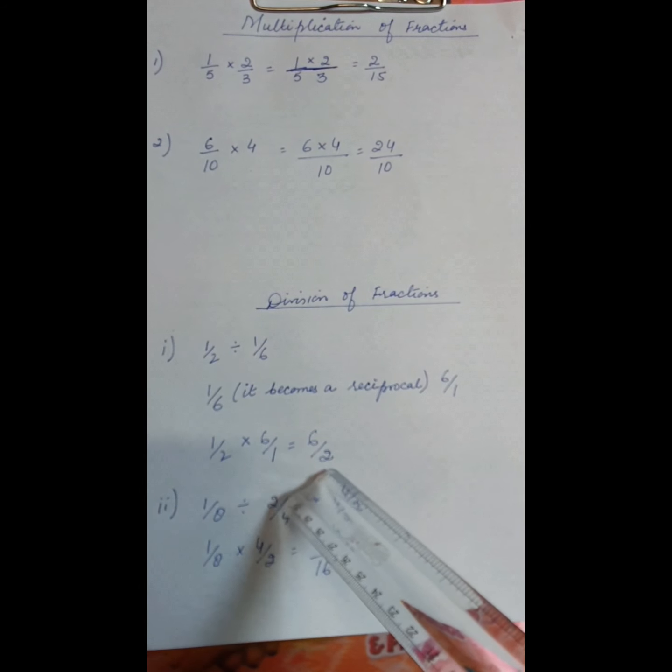For example, we have 1 by 2 divided by 1 by 6. First, we have to take the reciprocal of the second number. So 1 by 6 will become 6 by 1. Therefore, 1 by 2 multiplied by 6 by 1. 1 into 6 is 6. 2 into 1 is 2. Therefore, you get the answer 6 by 2 for 1 by 2 divided by 1 by 6.